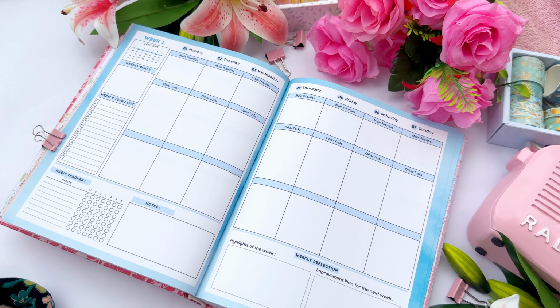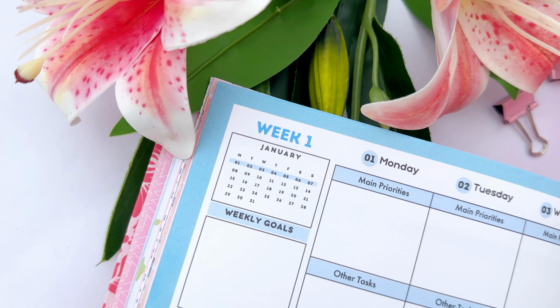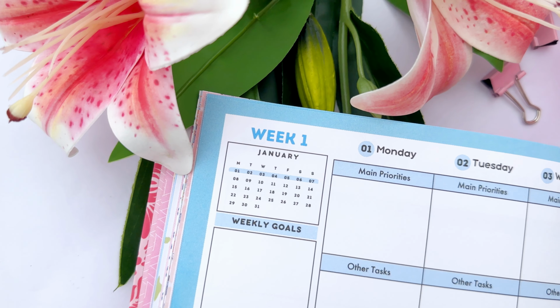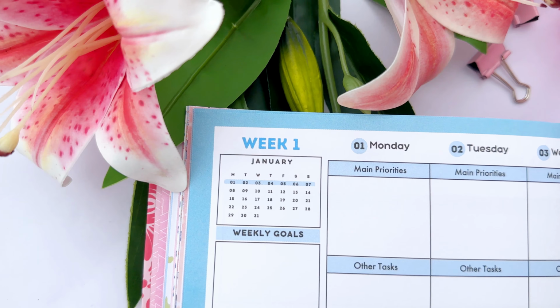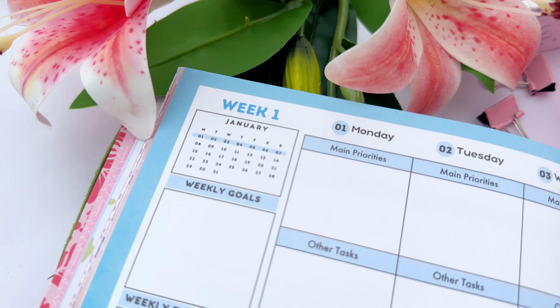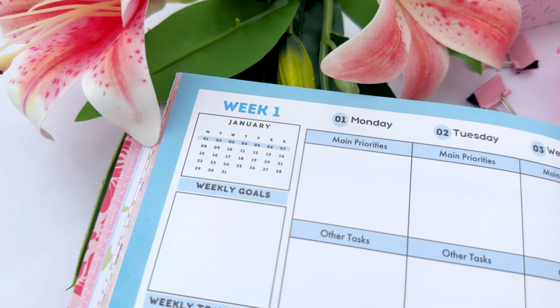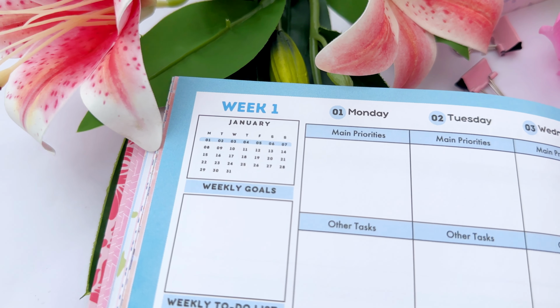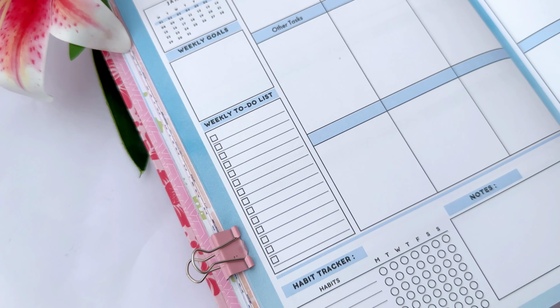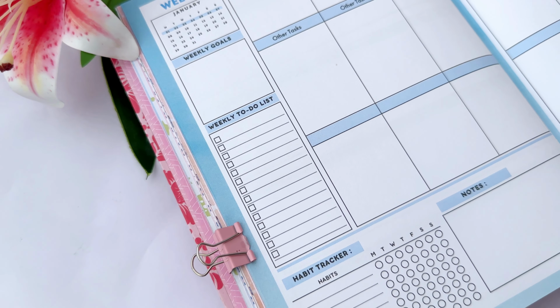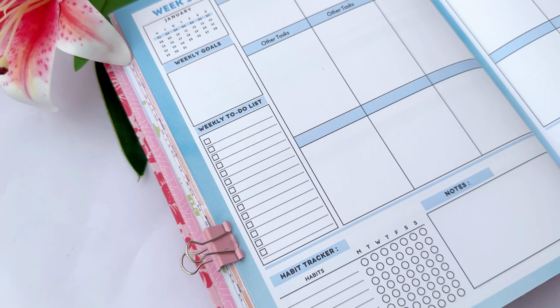So firstly, it starts with a calendar, the calendar for that particular month, and the week is highlighted with another color so that you are aware of what week is going on for that particular month. So for example, here week 1 is highlighted. Next to that, you can write down your weekly goal here in this section.